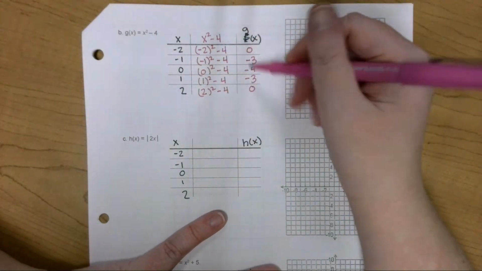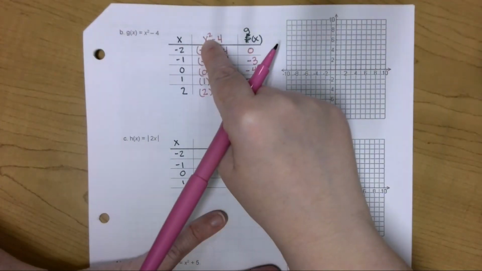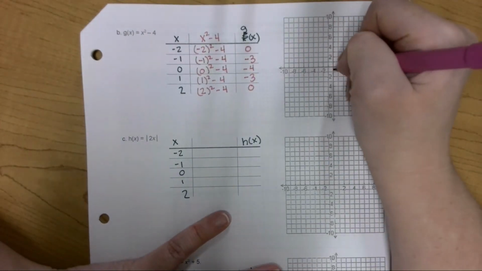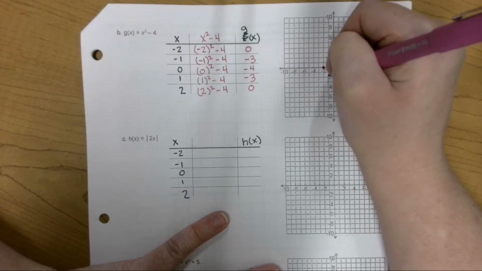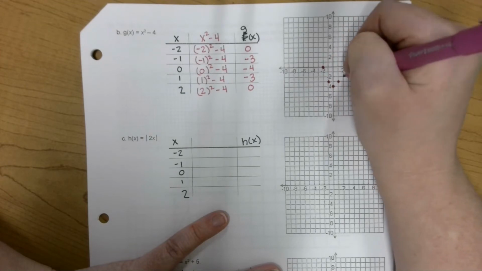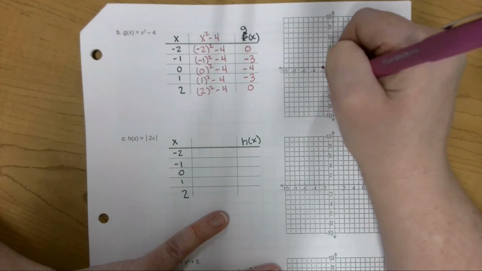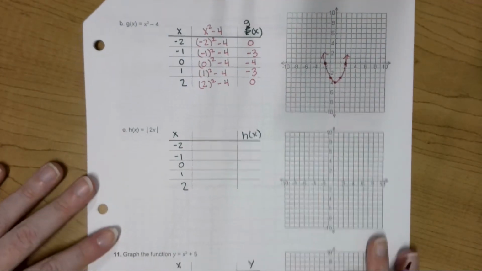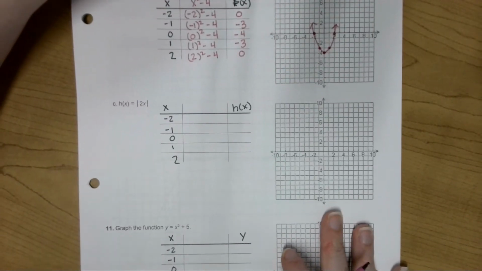So if you notice, the numbers end up repeating themselves, and it's got a square, so it's going to be U-shaped, which makes sense why those y values repeat themselves. So we have a point at negative 2, 0, at negative 1, negative 3, at 0, negative 4, at 1, negative 3, and at 2, 0. And it should have that U shape. Obviously it's going to keep going, but I don't want to have to worry about getting all those points.